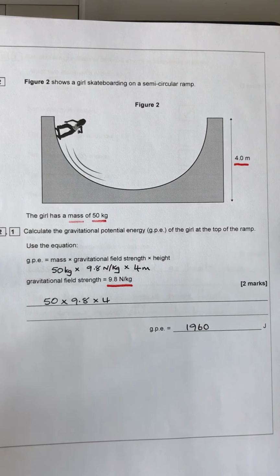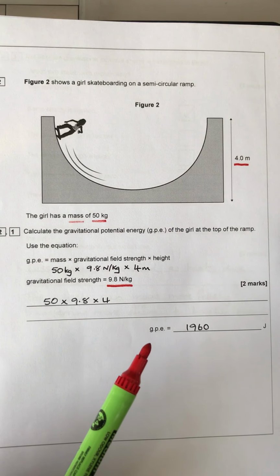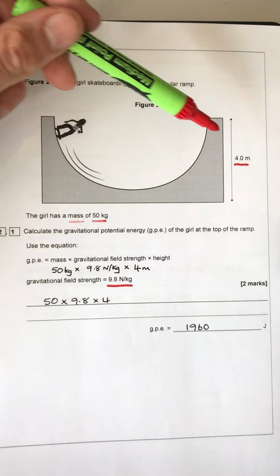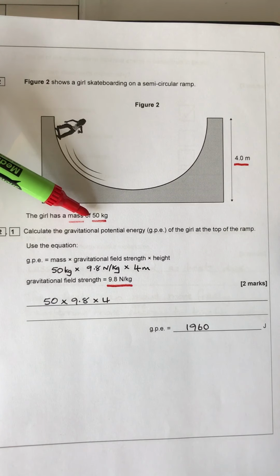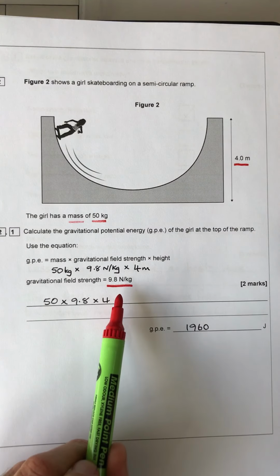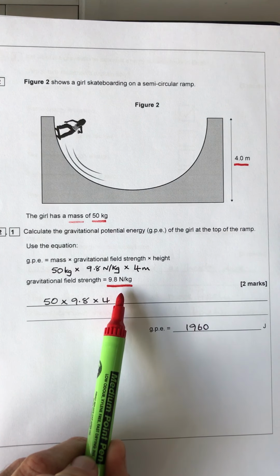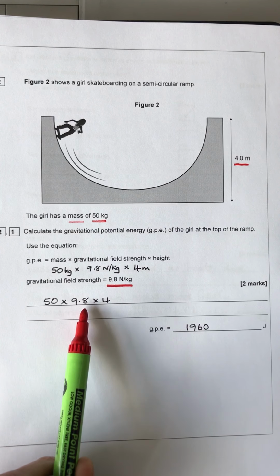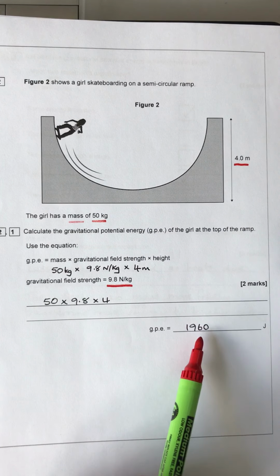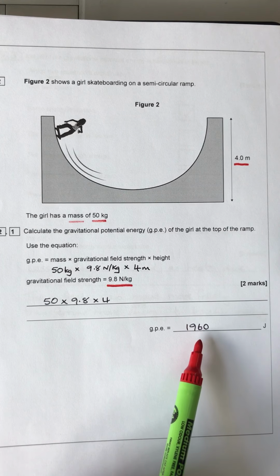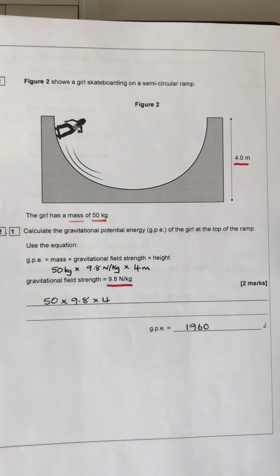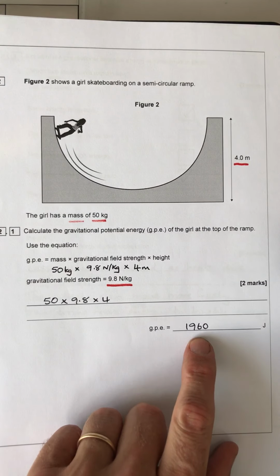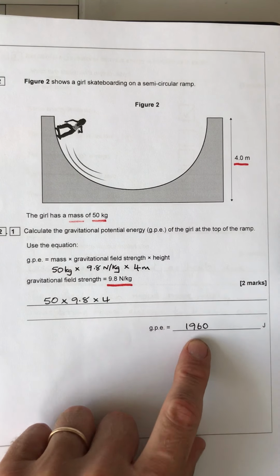In these questions, it's really important that you check you've got the right units. So in this case, the height is in meters, which is correct. The mass is in kilograms, which is correct. And the gravitational field strength is newtons per kilogram. So that's all fine. No changes needed. So 50 multiplied by 9.8 multiplied by 4 gives us a gravitational potential energy of 1960 joules. Again, the 2 marks are given for the correct answer here if you have the correct working out, but the wrong answer is 1 mark.